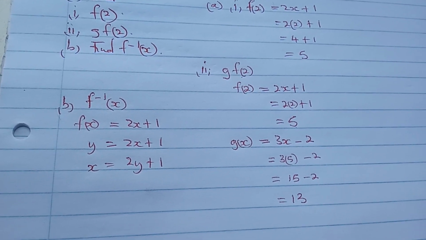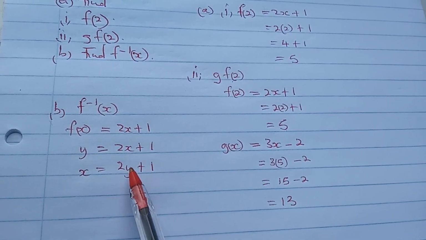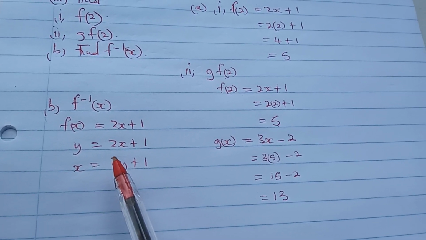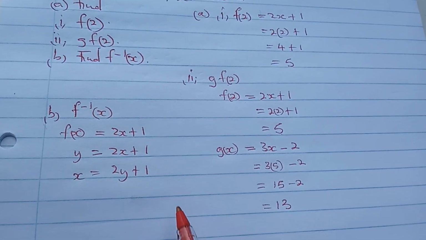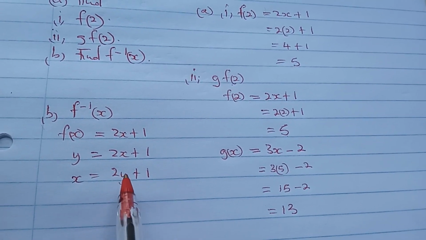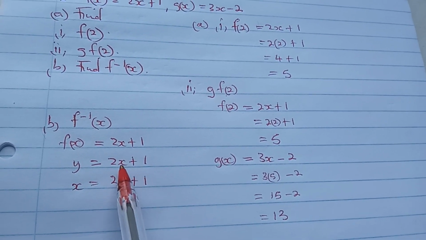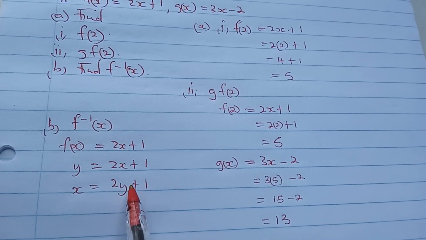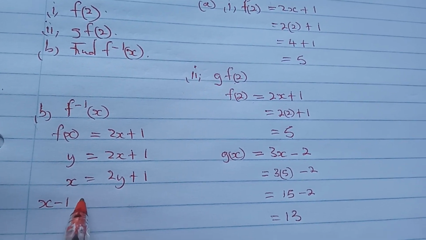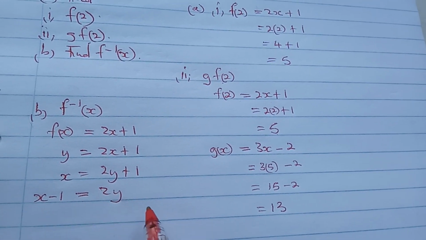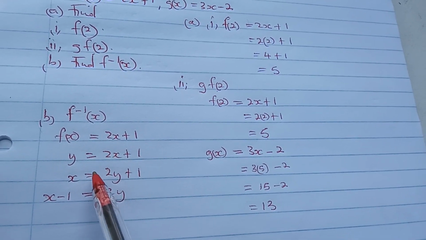What do we do now? We make y the subject of the formula. We leave this 2y on its side, and then move this 1 across the equal sign. Because we're making 2y the subject of the formula, it's going to be x minus 1 equals 2y.